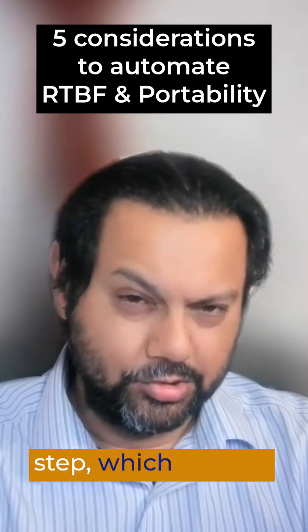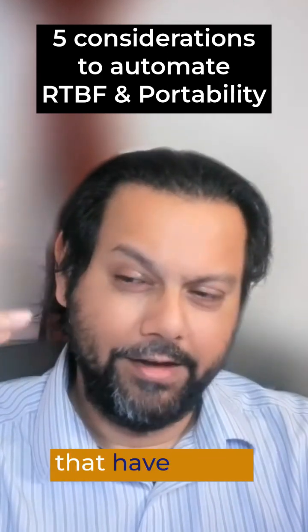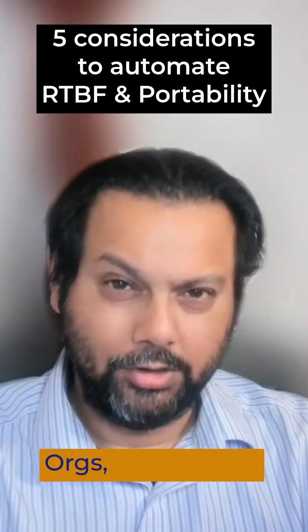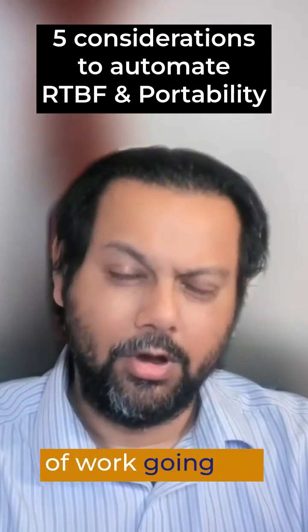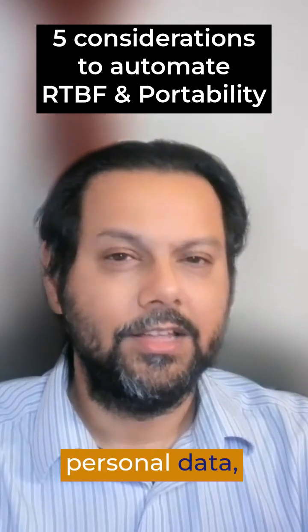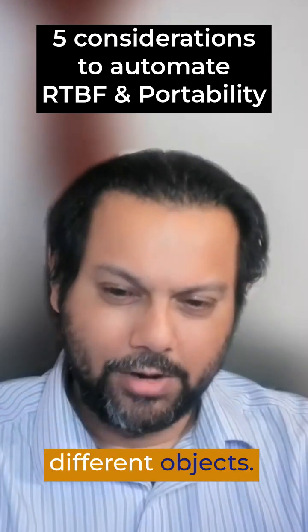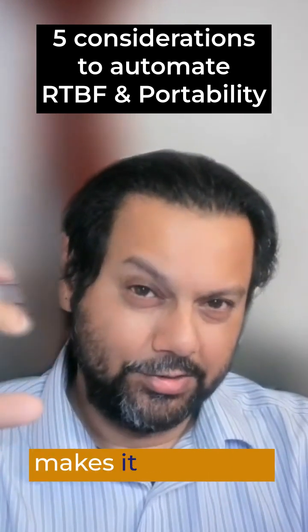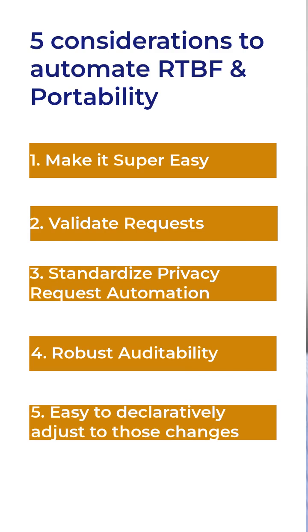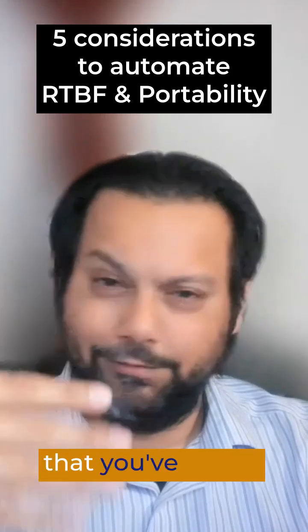Finally, the last step, which is really important: if you work for a company or if you have clients that have a very active Salesforce org, so a lot of stuff happening, a lot of work going on, the data model is constantly changing, which means the personal data that's getting collected is changing. It's all over the place. It's in different objects. So you want a solution that makes it really easy to declaratively adjust to those changes, particularly for right to be forgotten, where you have to show that you wiped out everything.